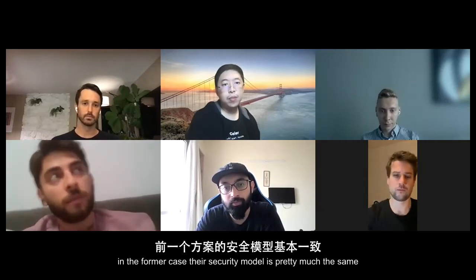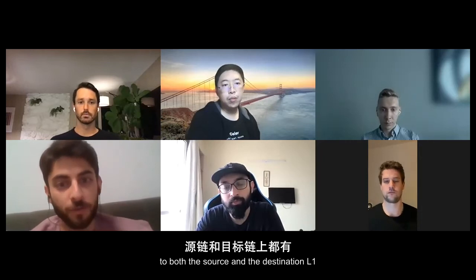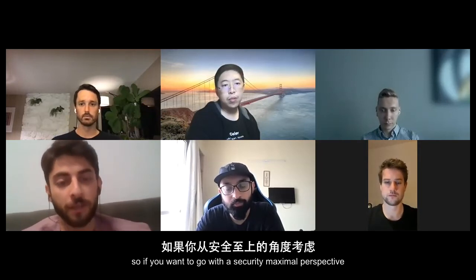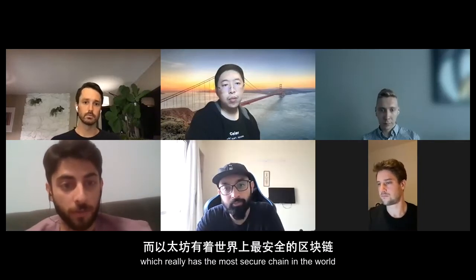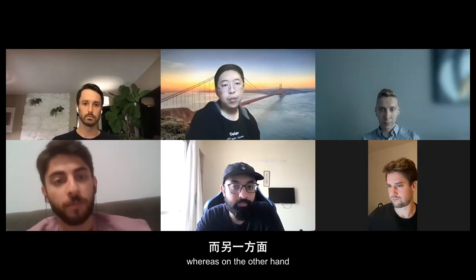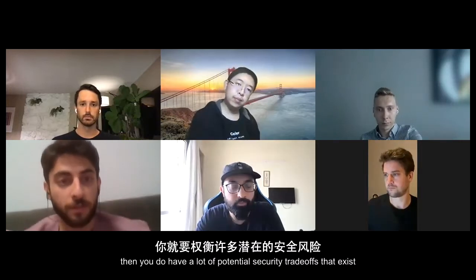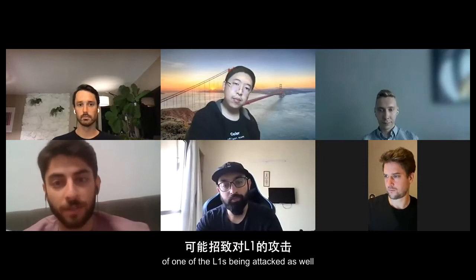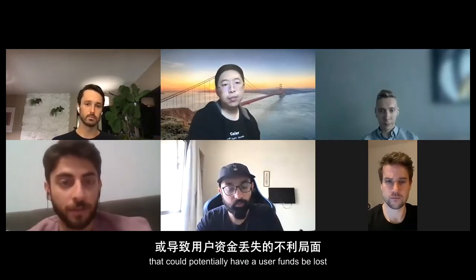In general, I would say in the former case, your security model is pretty much the same. But of course, going across L1s means now you have security exposure to both the source and the destination L1. And in most cases, L1s are not going to be as secure as Ethereum itself. So if you want to go with a security maximalist perspective, then cross L2 is always going to be a better option because you're actually defaulting to the security of Ethereum, which is the most secure chain in the world at this point. Whereas if you are doing this kind of more externally verified mechanism, then you do have a lot of potential security trade-offs because you now have the risk of the bridge, and you now have the risk of the L1, including the potential risk of one of the L1s being attacked as well. That compounds to create something that could potentially have user funds be lost.